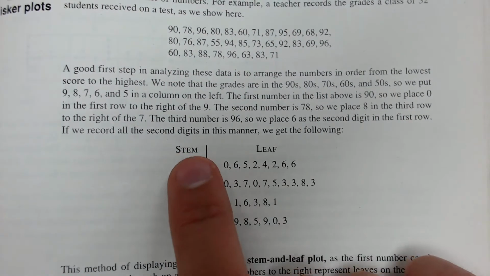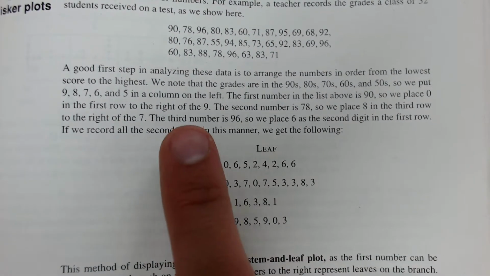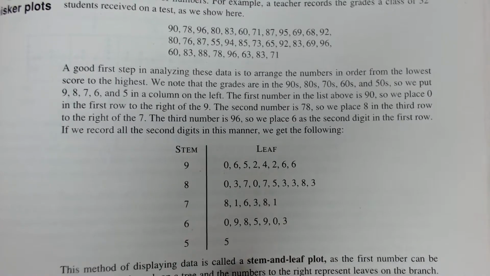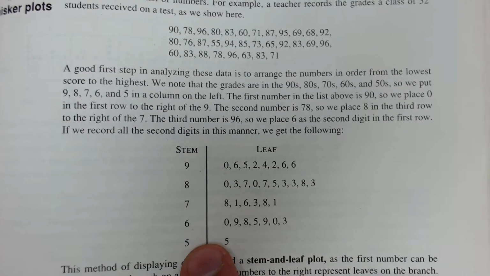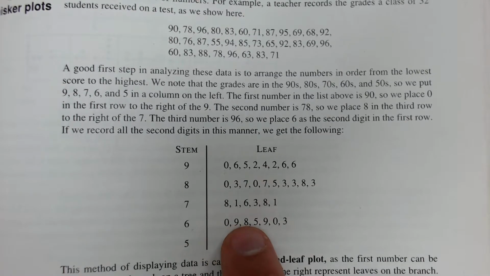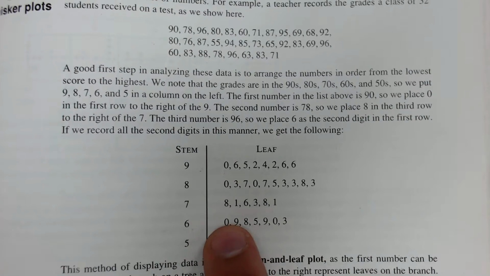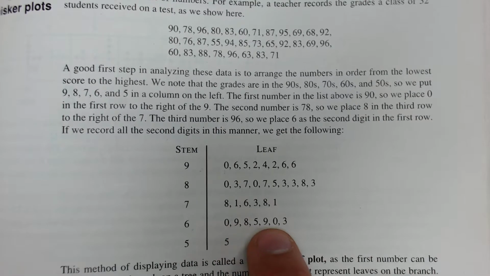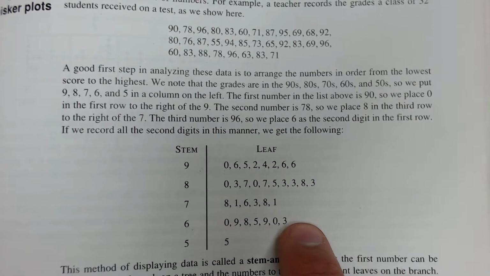So what they're doing here is they're organizing all the data from stems and leaves. So here we can see very quickly, I had one score that was in the 50s, that was a 55. We had 1, 2, 3, 4, 5, 6, 7 scores in the 60s. We had a 60, a 69, a 68, a 65, a 69 again, another 60, and a 63.